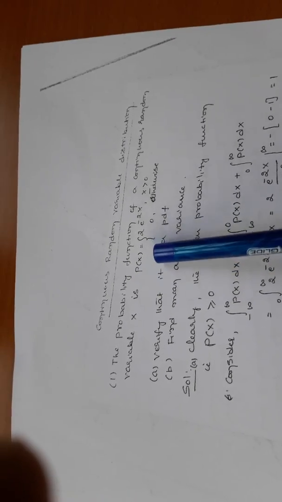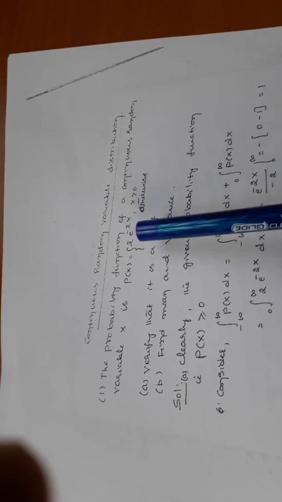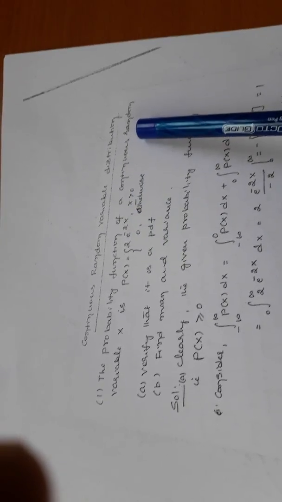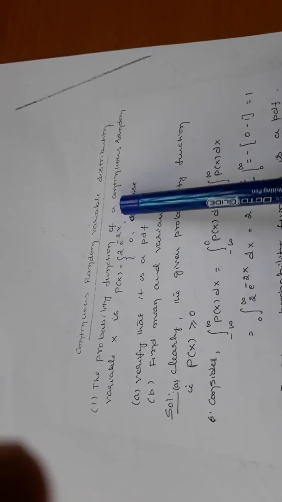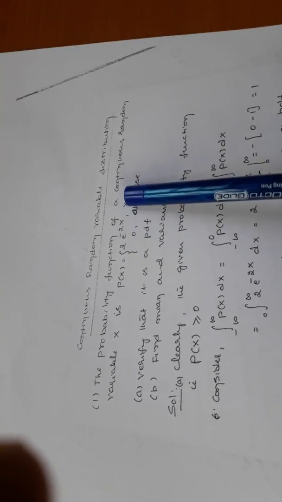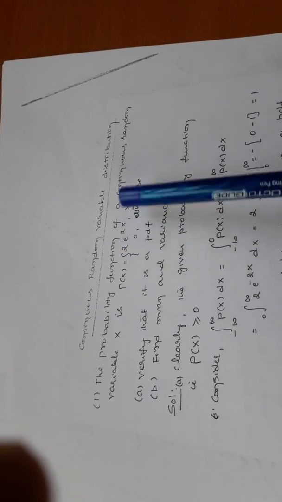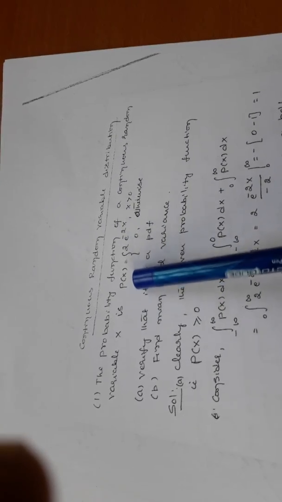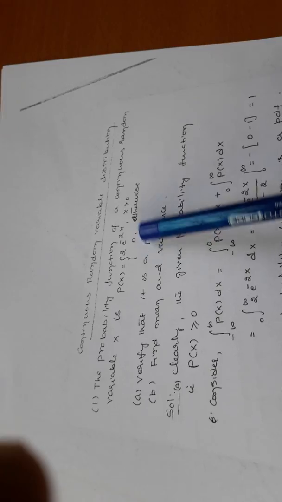Observe the given function p of x is 2 into e power of minus 2x for x greater than 0. Take the value of x from 0 up to infinity. In none of the cases do you get a negative value for e power of minus 2x for x from 0 to infinity. If we got a negative value, then we would say p of x is less than 0. But choosing a value from 0 to infinity, we get a positive value. At x equal to 0, we get 1. Now e power of minus infinity is actually 0. Otherwise, the probability function is 0.